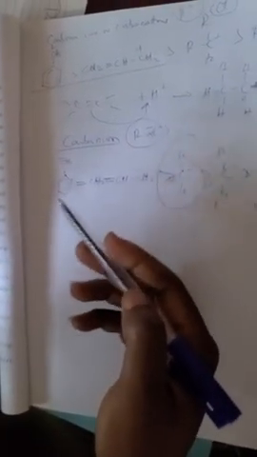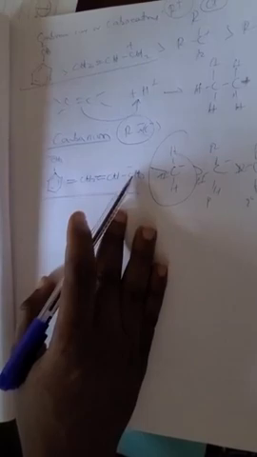Why is this one higher? That's always been the bone of contention actually. So it's always like that most of the time because of the resonance stability. Resonance will actually raise the stability. So that is that about that.